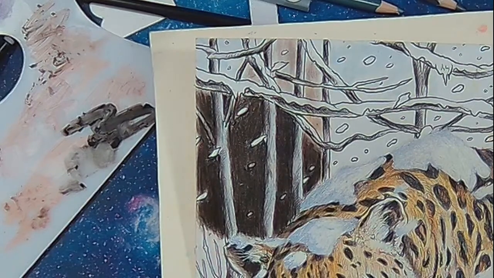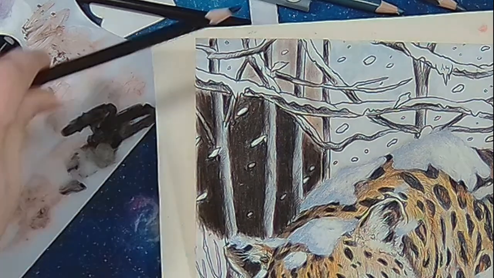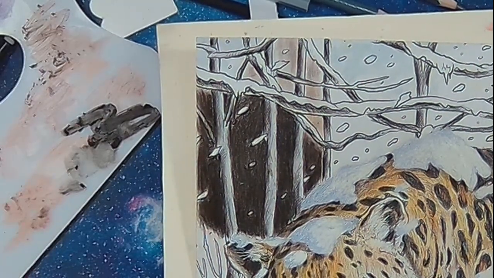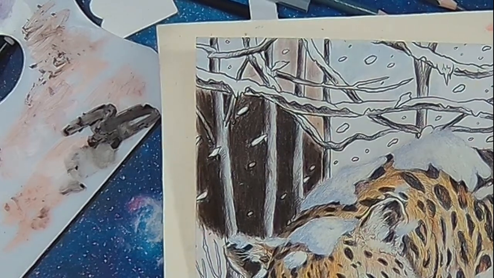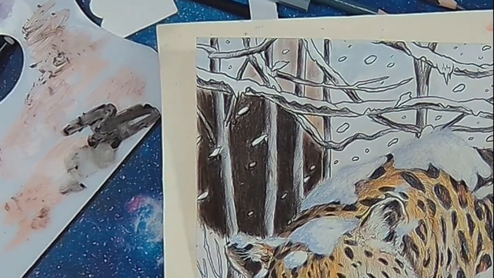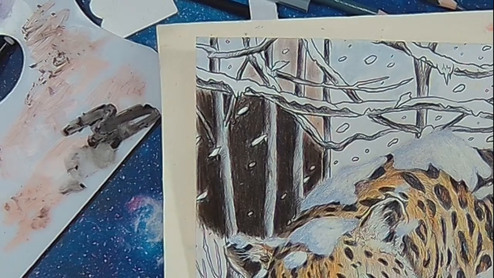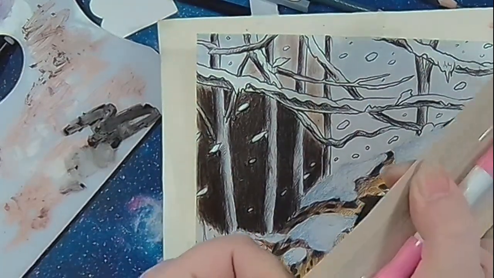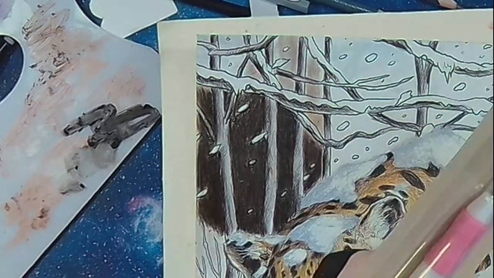Oh, aren't those trees popping out? Look at that. I had this weird idea. I'm trying to think what I could do. Oh, I should have done that. Oh, I just had an idea too. I should have done this before. I haven't used this yet. It just occurred to me.